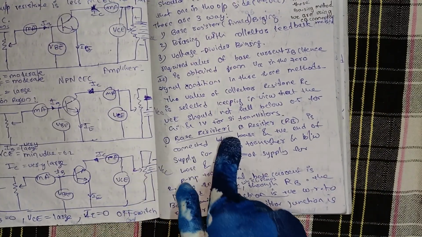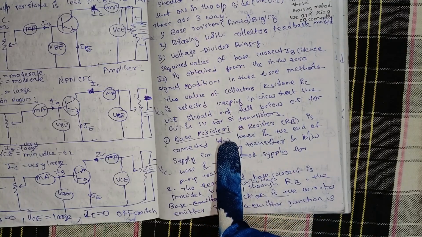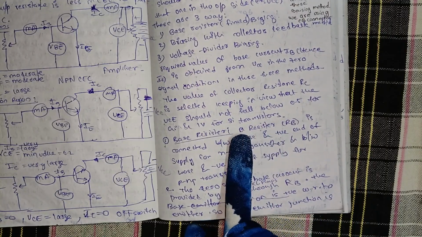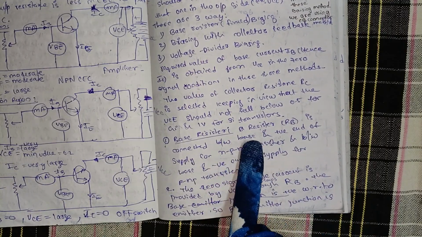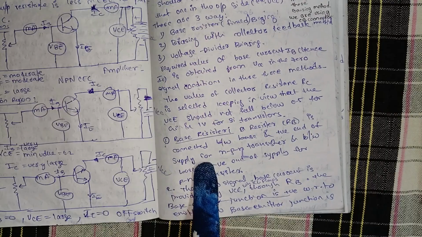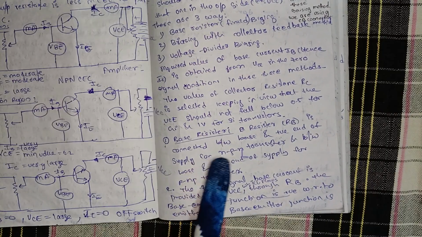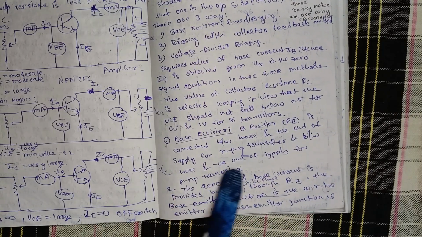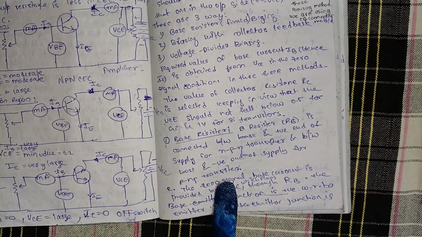Then we will see base resistor biasing. A resistor RB is connected between base and the positive end of supply for an NPN transistor, and between base and the negative end of supply for a PNP transistor.